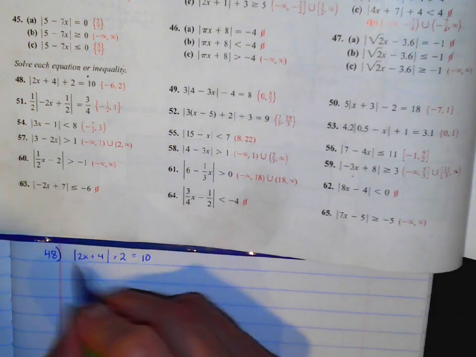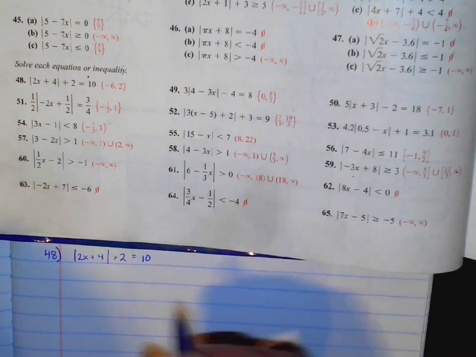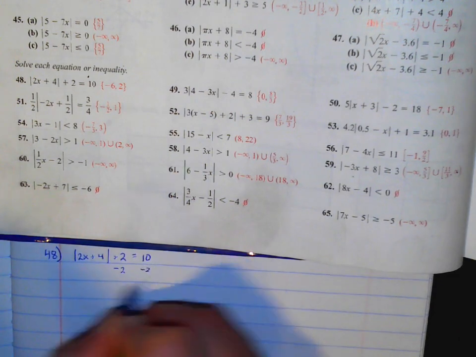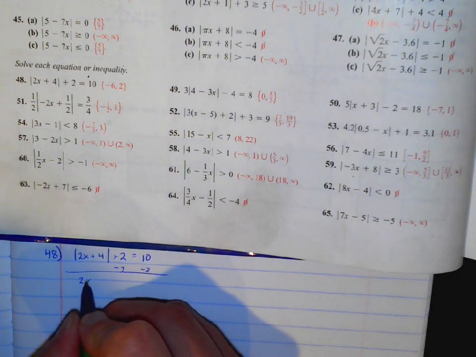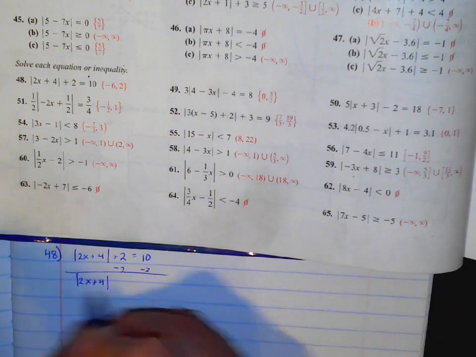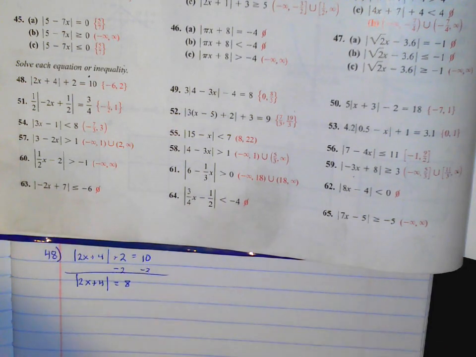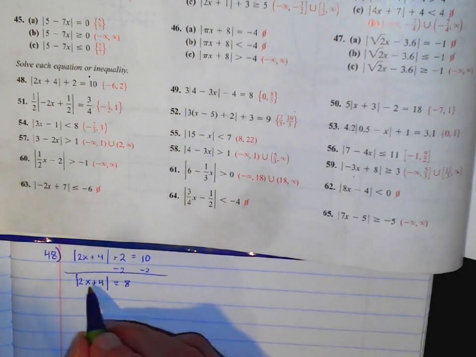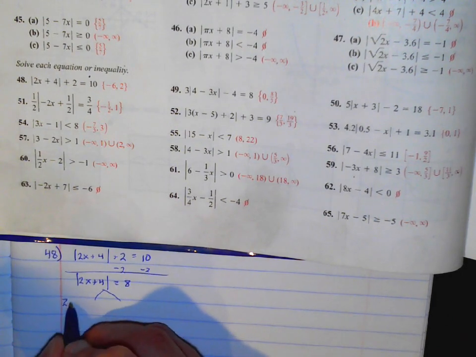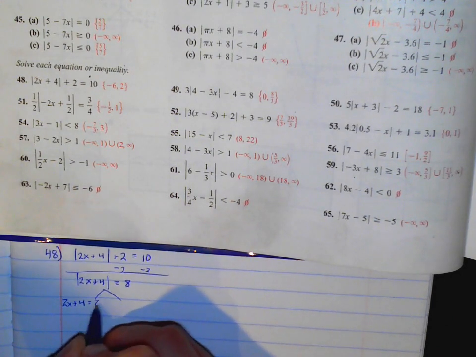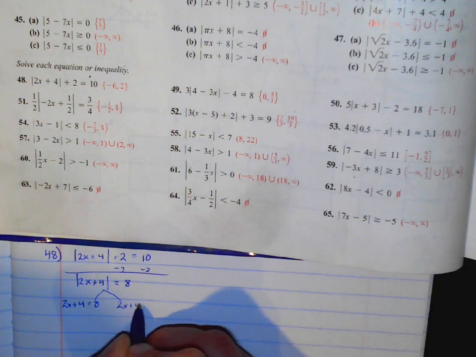Okay, so the first thing we want to do is get our absolute value by itself. So to do that, before I set up the two equations, I'm going to do this. Okay, now I have absolute value by itself. So now I can set up my two equations. 2x plus 4 equals 8, and 2x plus 4 equals negative 8.